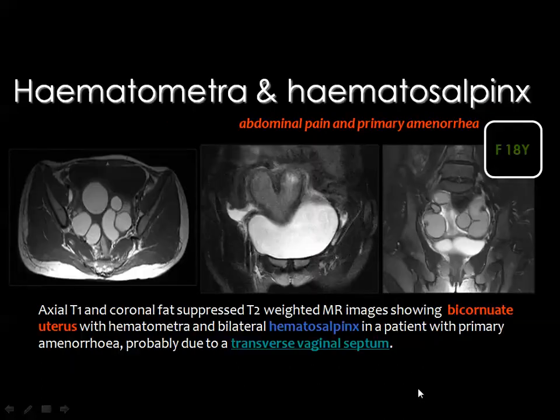ovary, of course. And this patient had the bicornuate uterus, which is filled of high signal material or blood, high signal blood, in the T1 weighted image, and in the T2 weighted image, this is blood, and the fallopian tubes are also dilated and filled by blood signal, which is bright in the T1 and bright in the T2 weighted image.